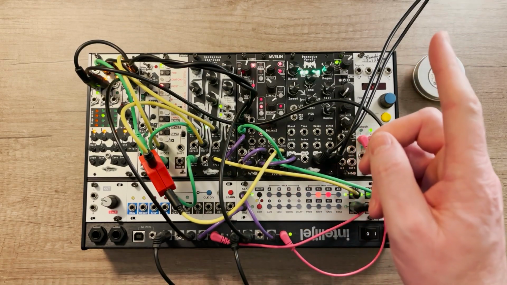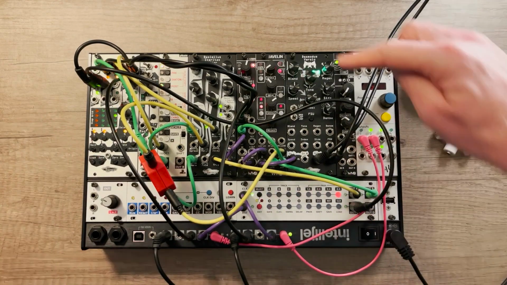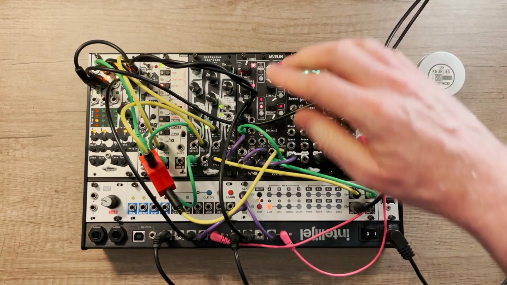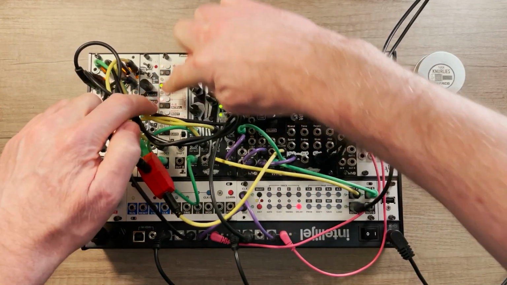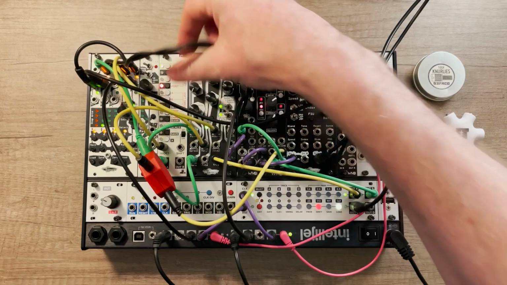So there was a kick going off screen. There's no kick at the moment. We've just got a bit of reverb going on here. That's everything. And then a little bit of a bassline melody going on here.